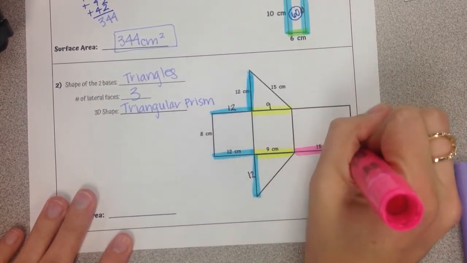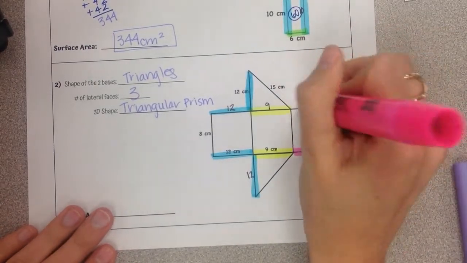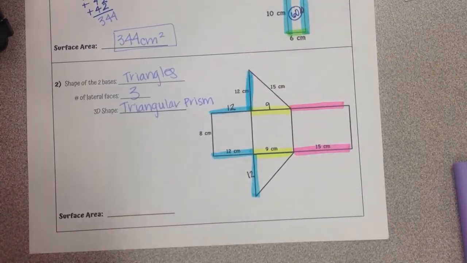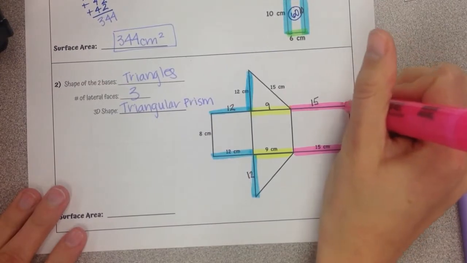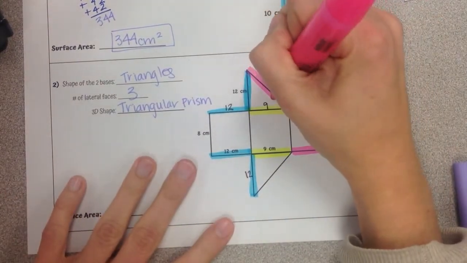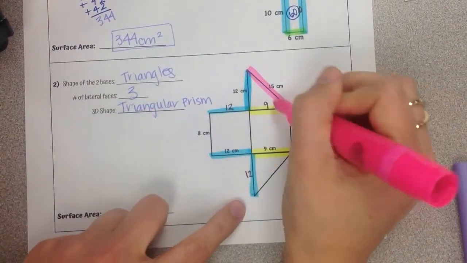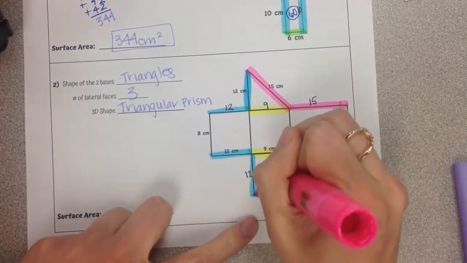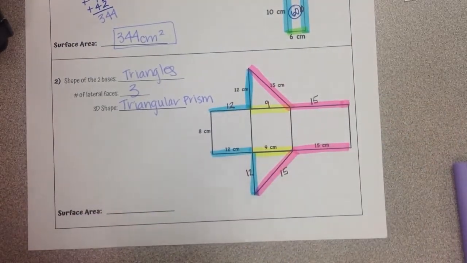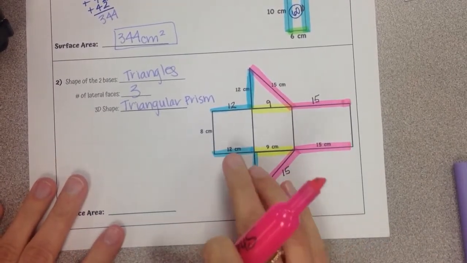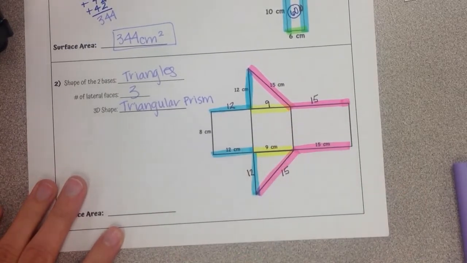Take a third color. I'm going to use pink here. I highlight this base of this rectangle. Well, if the bottom of this rectangle is 15, that means that the top is also 15. I also see a 15 right here because I know that these two sides would fold up and match up to each other, so those are both 15. This one is also 15. And if you think about it, we've got these rectangles. It has 12, 9, and 15. The triangle has 12, 9, and 15 in it.